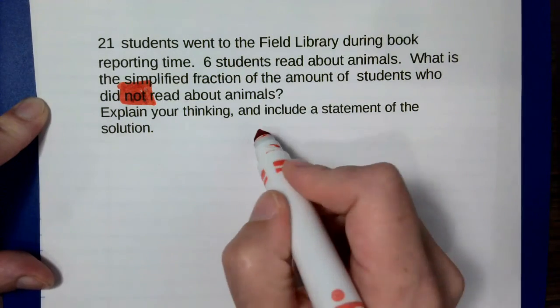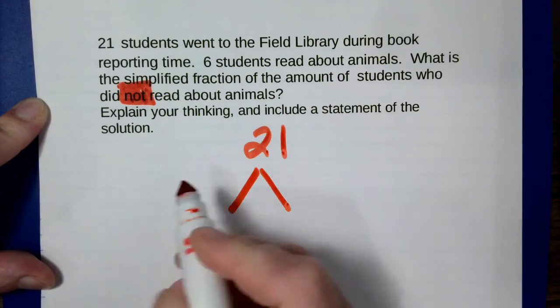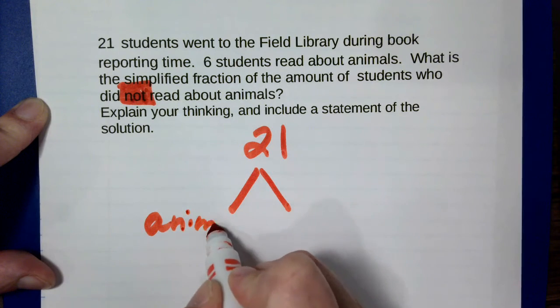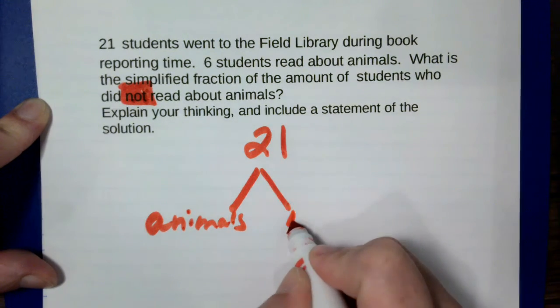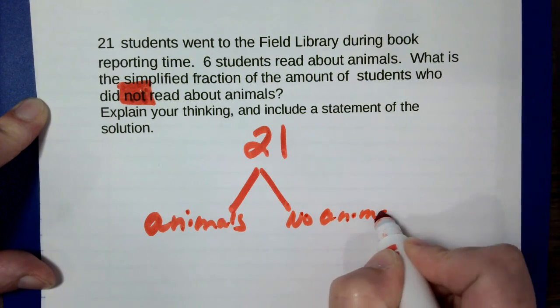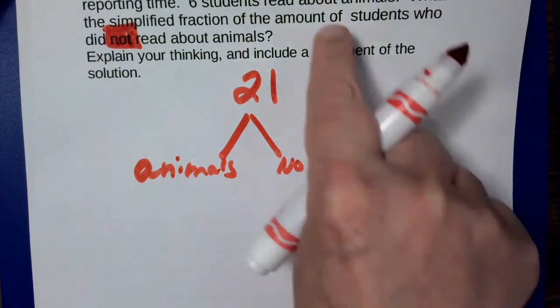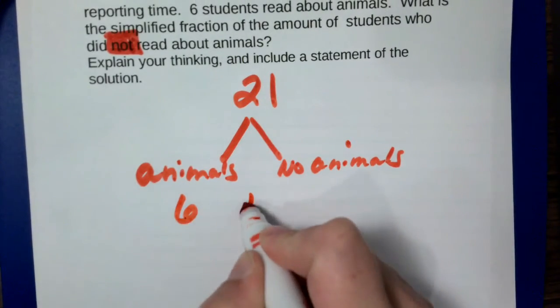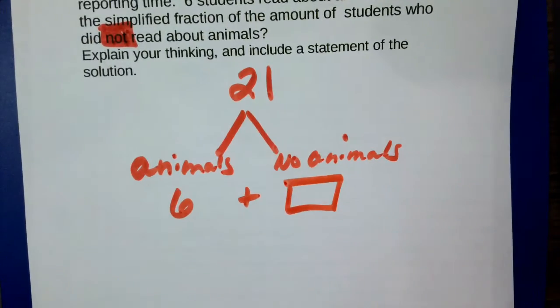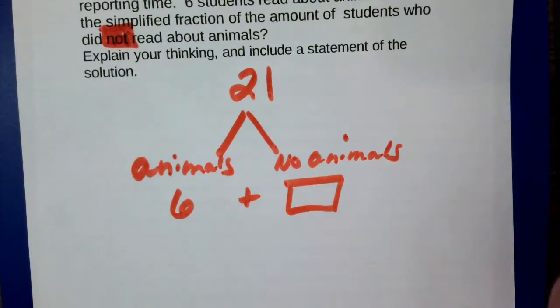So out of the 21 students, okay, some read about animals, some of them no animals. Okay, and you might be familiar with a number bond here. So 6 read about animals. So another number read about something else besides animals.